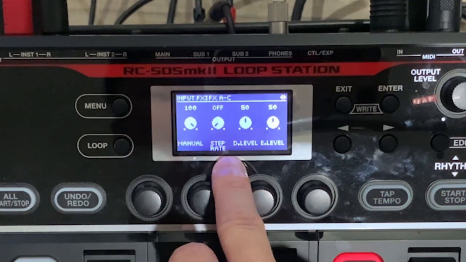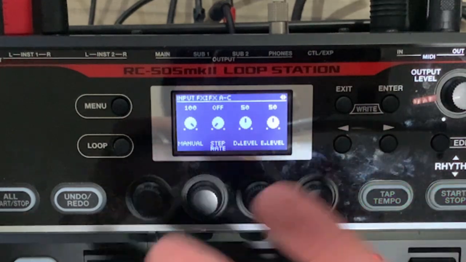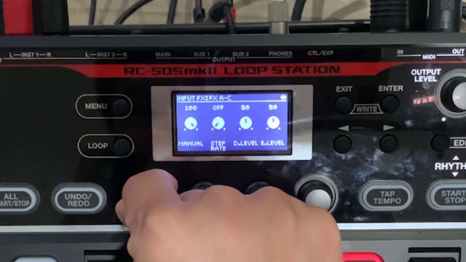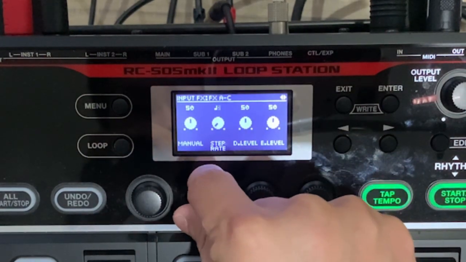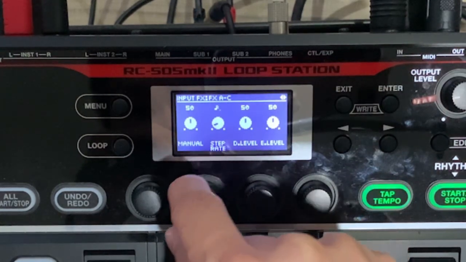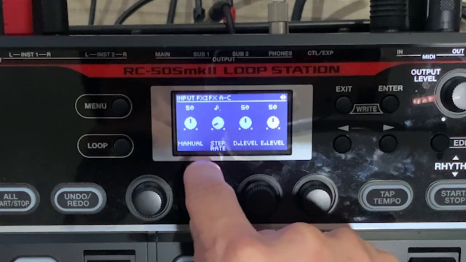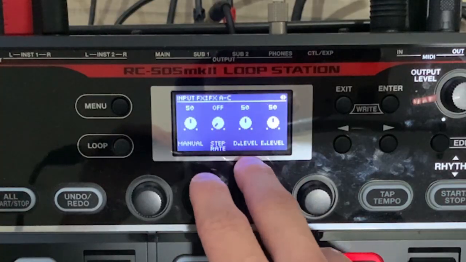The next one is the step rate. It basically creates steps and lets you create some melody. Next is the D level.